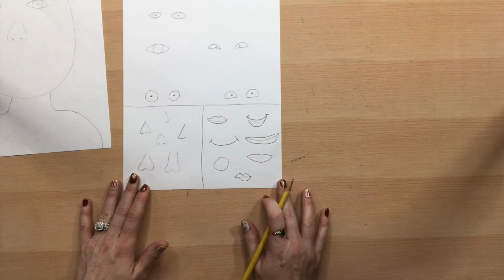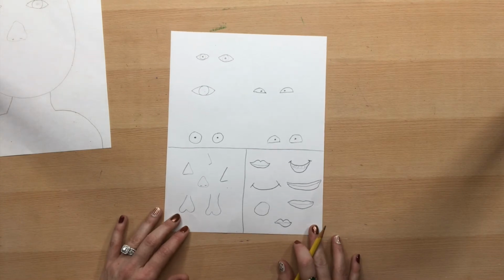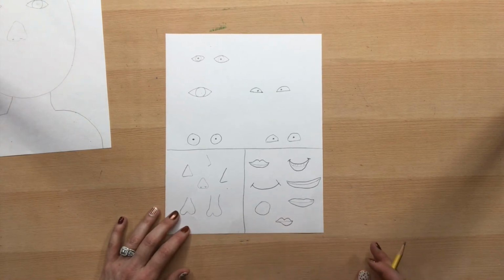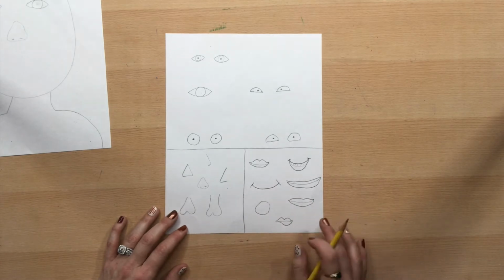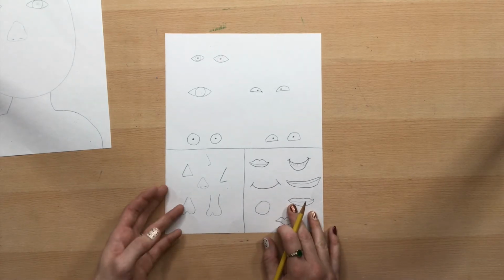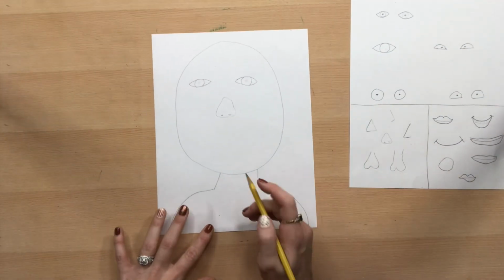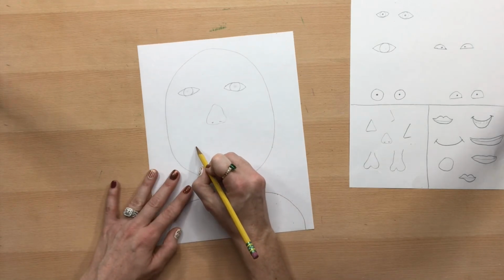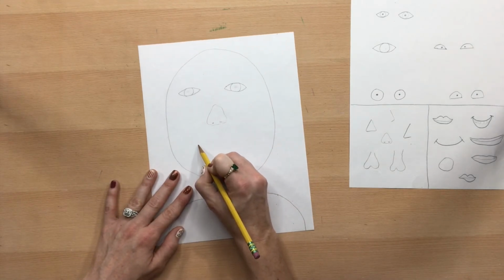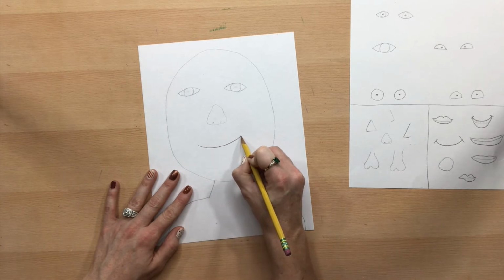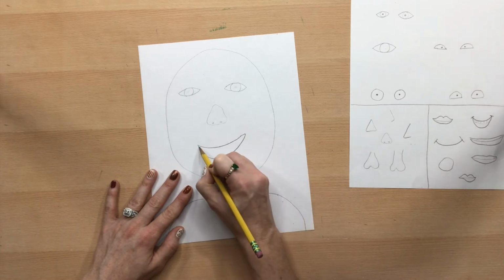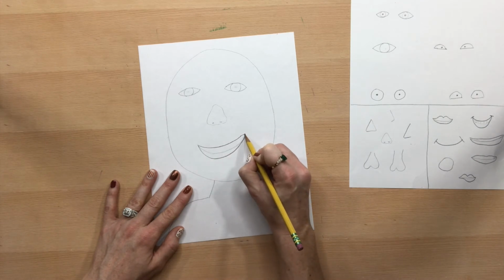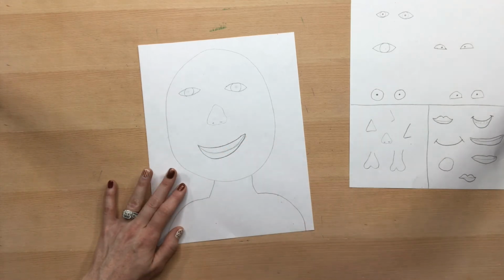And maybe it has to do with how you're feeling right now too. So when you're looking at yourself, are you smiling? Are you happy? Are you having just an okay day? So that will depend on what your portrait looks like too. Maybe your mood. All right, that's how my mouth is gonna be.